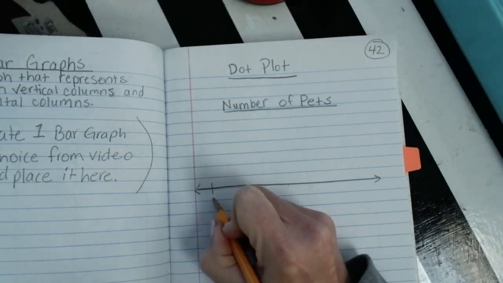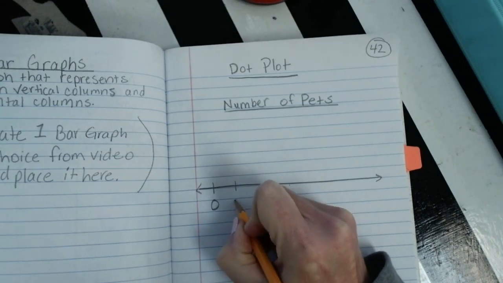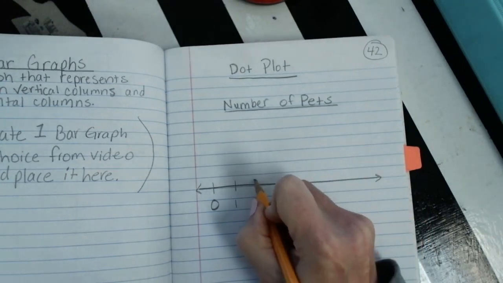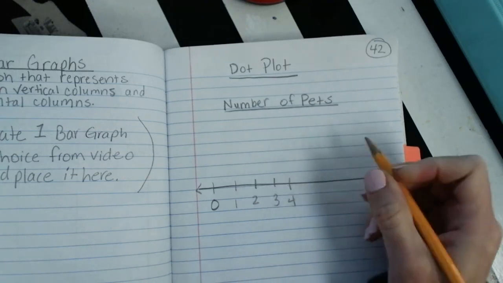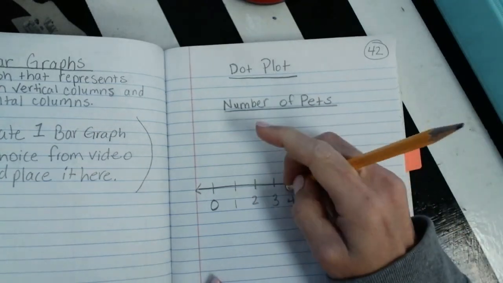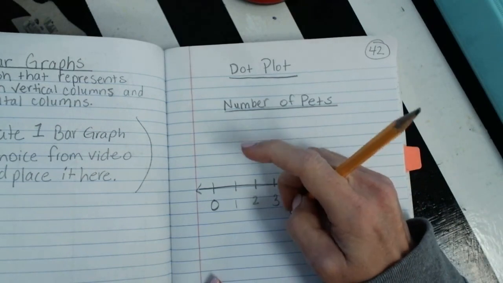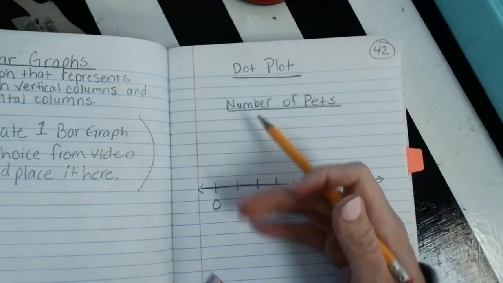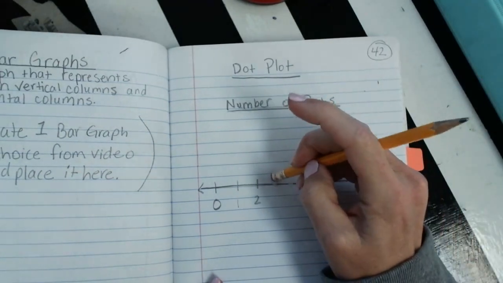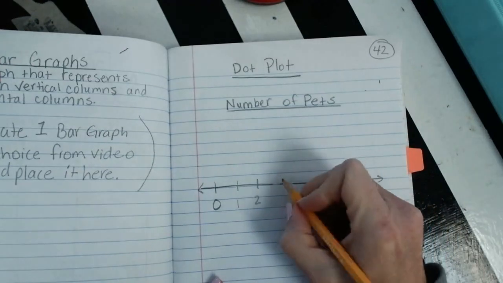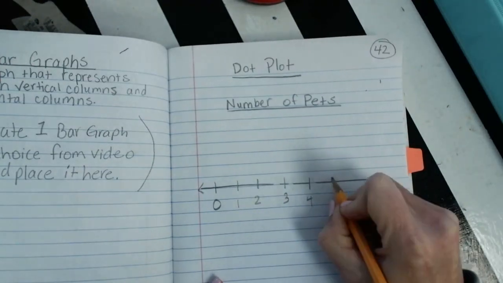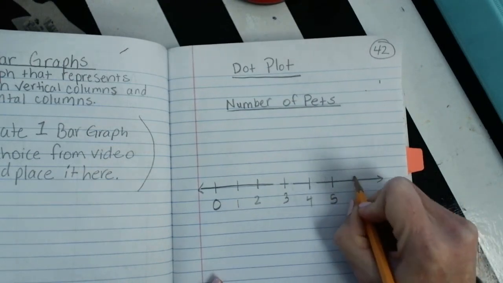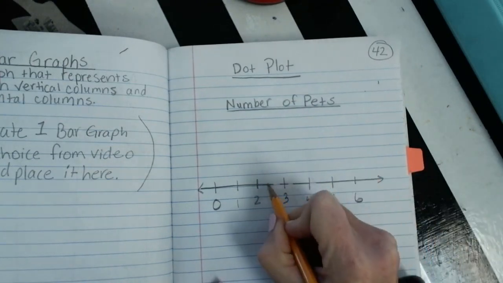I'm going to draw 0, 1, 2, 3, 4. Oh, I'm not doing a good job with my lines here, so let me fix them. I need more space. 3, 4, 5, 6. I wanted to give them a little bit more space.